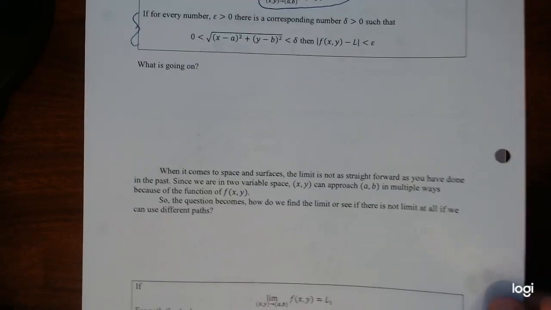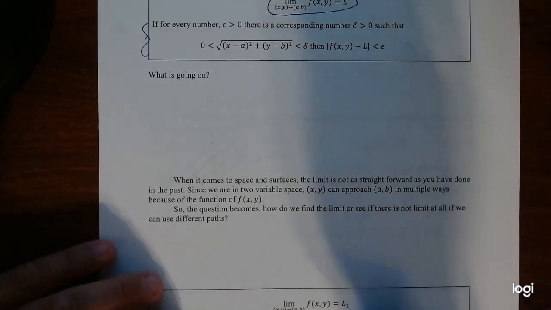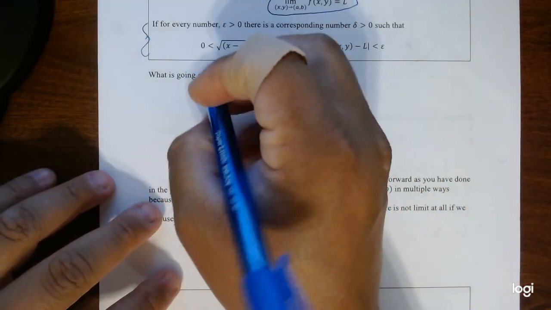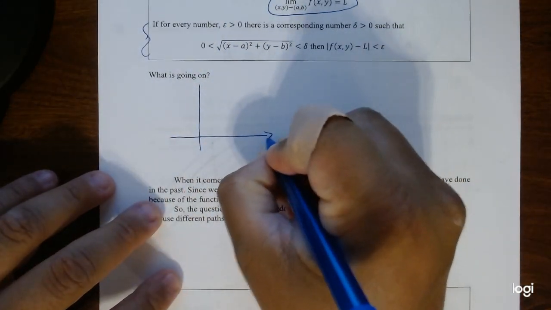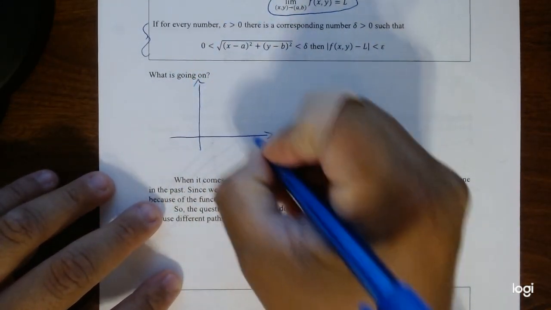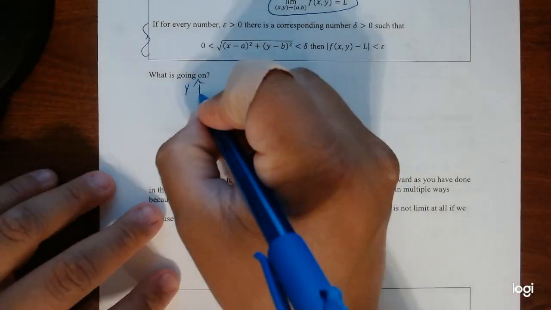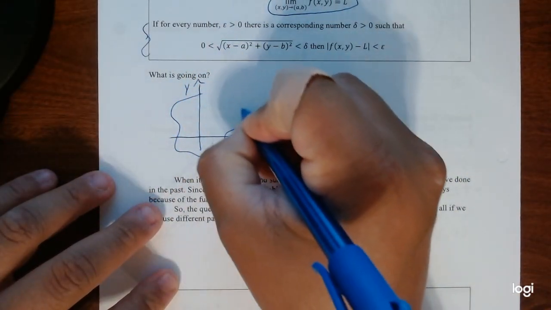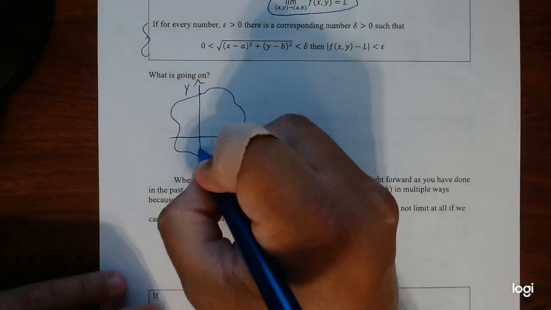What's actually going on in space? It's a little different from single variable calculus. So let's suppose we have something going on just in 2D, and you could abstractly make this 3 dimensions. So let's go back to what we know, the xy plane. And we have some figure that, if you go to 3 dimensions, we get a surface or a solid.